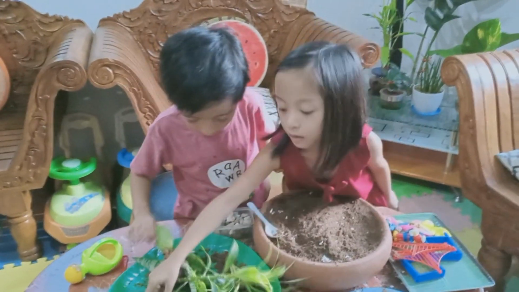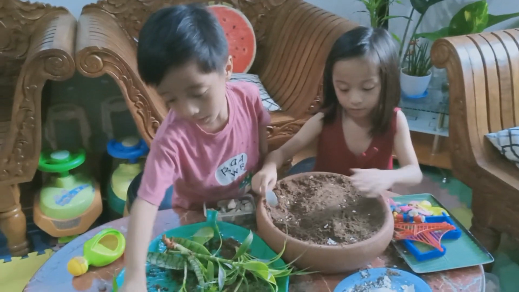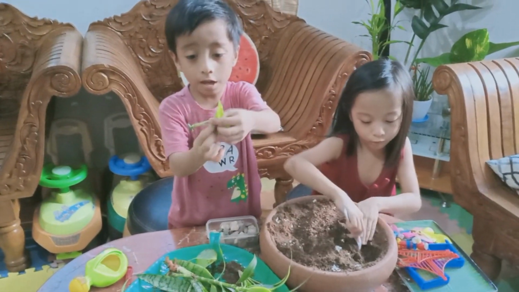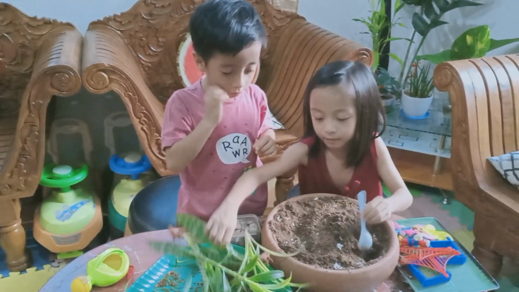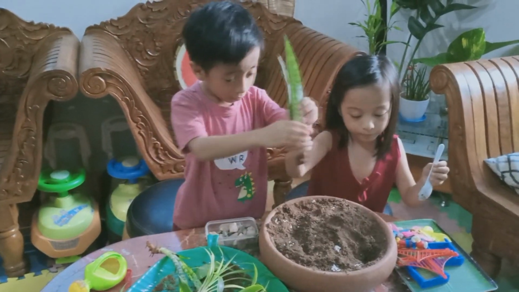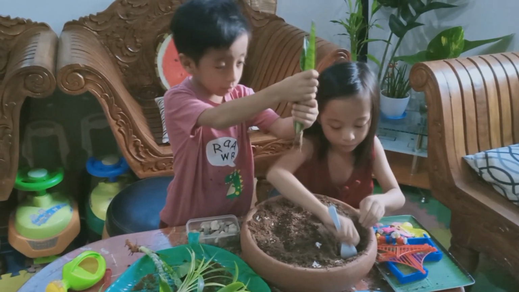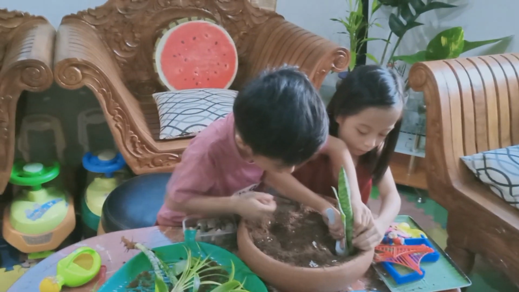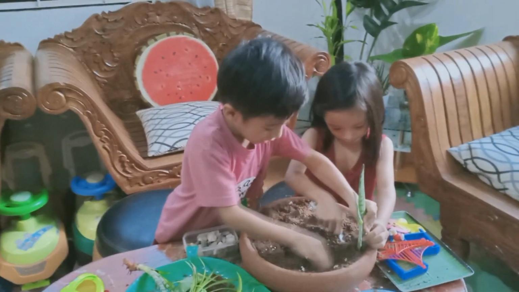Okay, you put the plants on the pot creatively. This is the money plant. Okay, so you start planting and put it in the dipper. Put a deep hole. Make sure that the plant will grow.